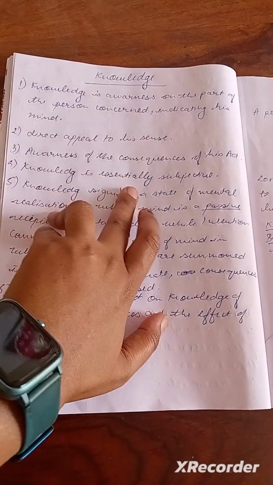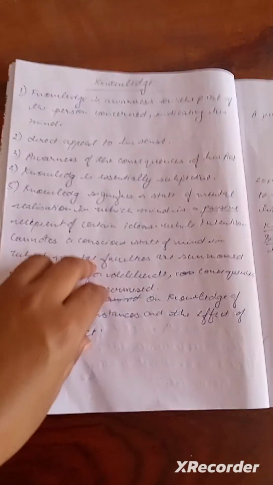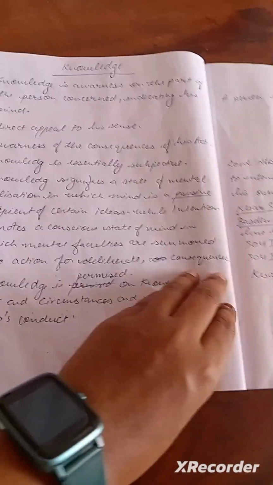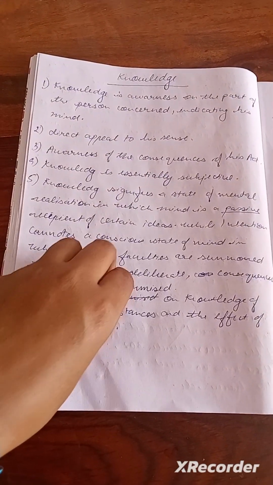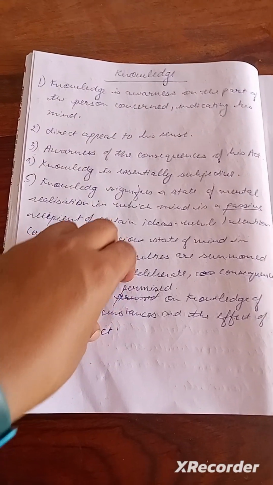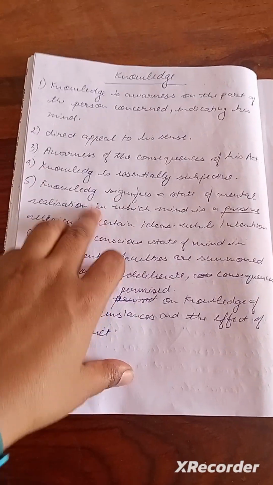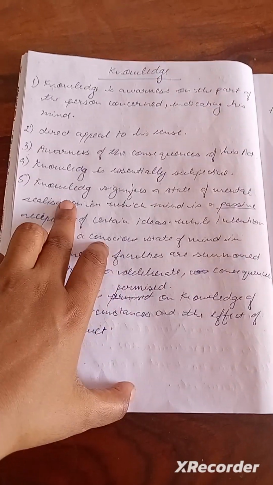Knowledge is essentially subjective. So the knowledge which an adult possesses and the knowledge which a child possesses are poles apart. An adult is much more experienced, he knows more than a child. So the knowledge which an adult has is certainly more than a child.